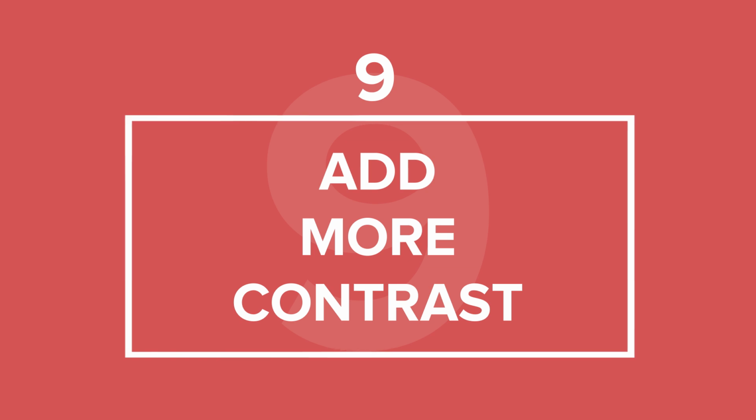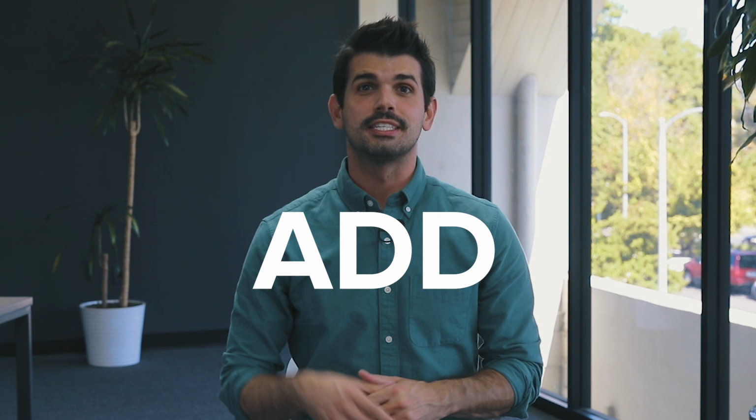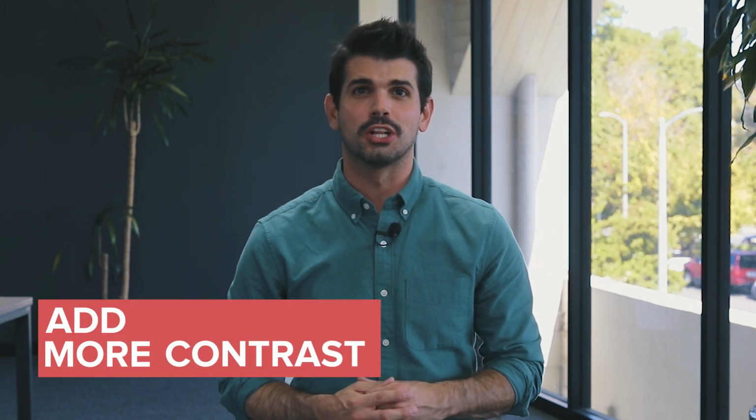Number 9, add more contrast. Our screens are usually capable of displaying even the slightest color nuances, and while digital printers are constantly developing, they're still a few steps behind. If you use colors in your design that are very similar, they might print looking the same and you'll lose detail. This is especially true for darker shades like dark gray and dark blue. In order to avoid this, add more contrast to one of the similar colors, and order a sample to check the print. This issue is more common in DTG, but should also be considered for sublimation printing.